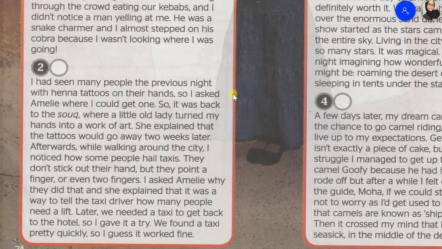What about the second paragraph? Which heading best describes this paragraph? So in the second paragraph, she talked about how she went to a market and got her hands done with a henna tattoo. All right.